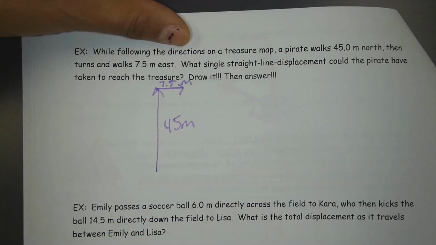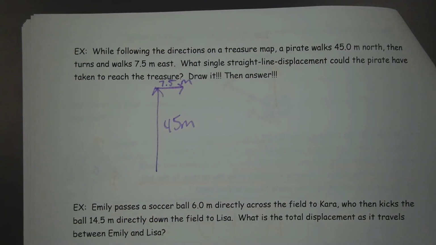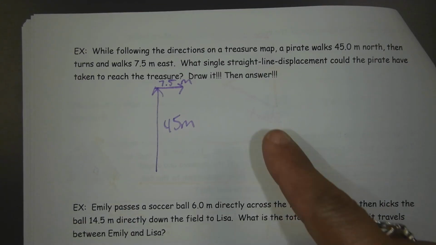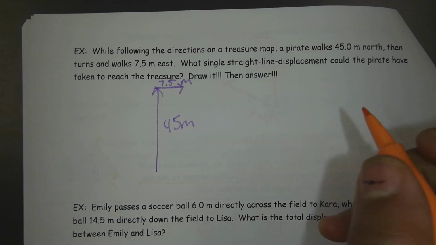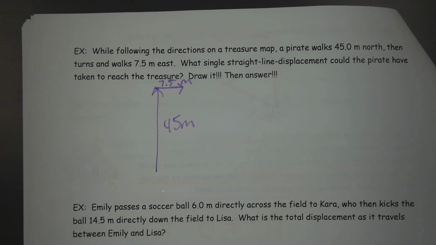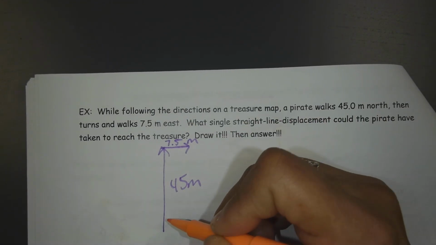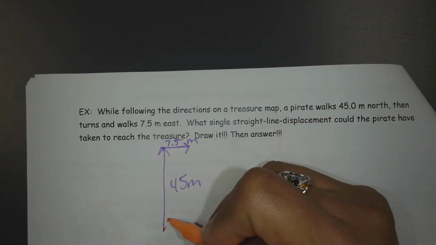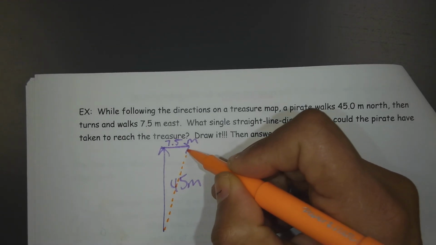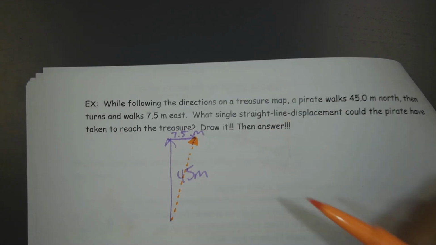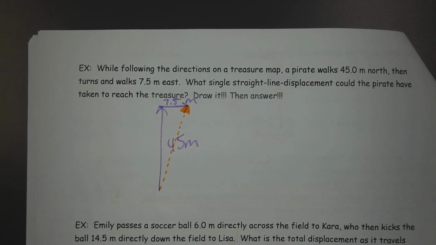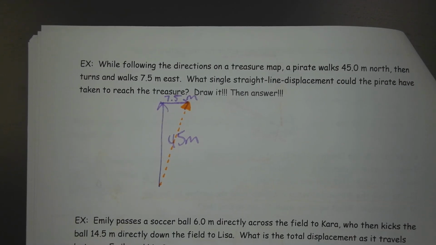7.5 meters. Again, I don't have to write the word east because the arrow indicates the direction of the vector. But it did say to draw out that straight line of the displacement here. So my line may not be perfectly straight, but I'm going to try. That's what it would look like. And then it says answer it.